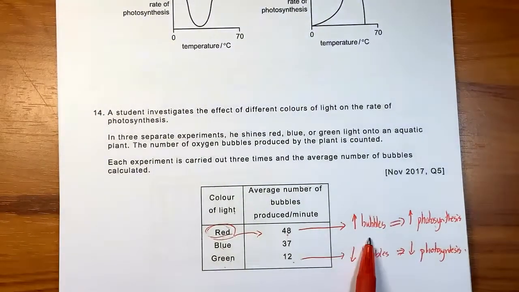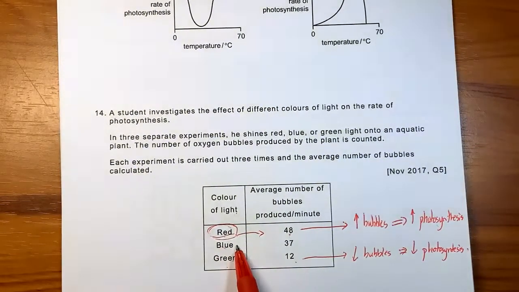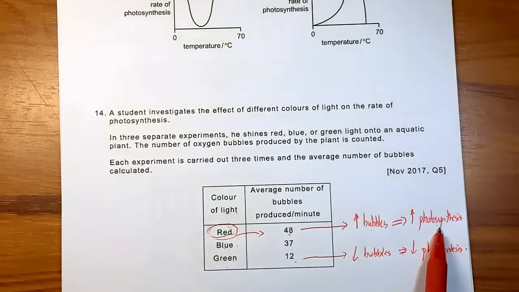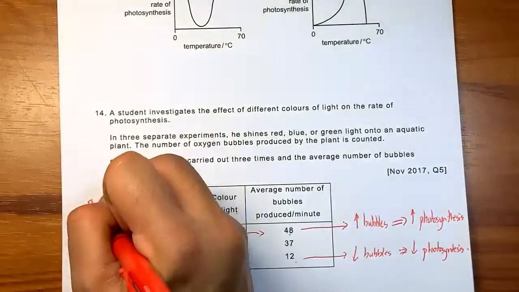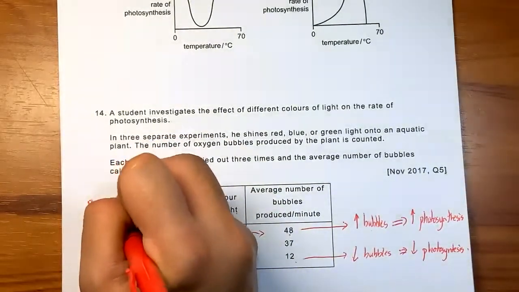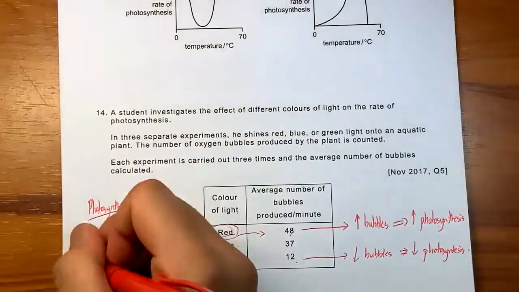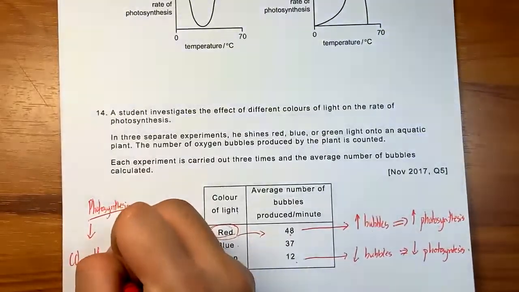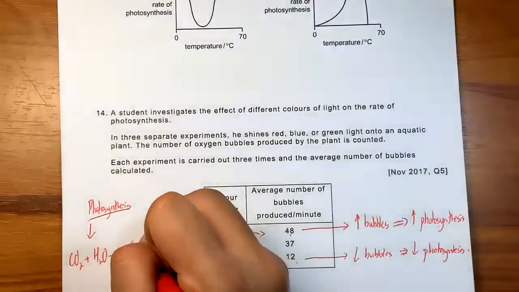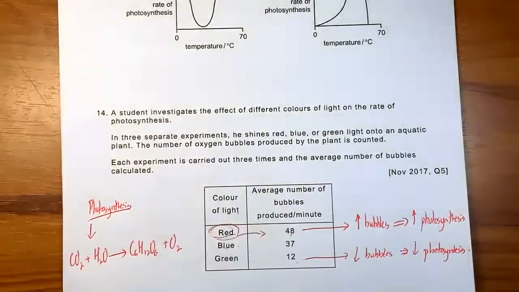Right? So now you might be asking, what's the relationship between bubbles and photosynthesis anyway? Well, if you recall photosynthesis, it's CO2 plus H2O will give C6H12O6 plus O2, right?